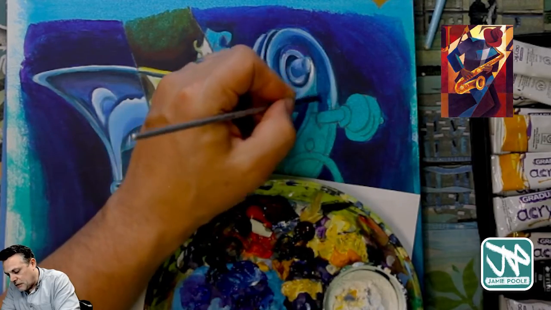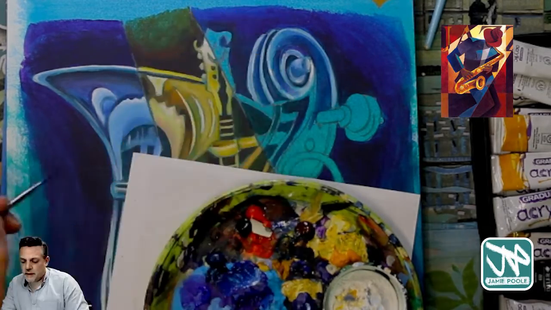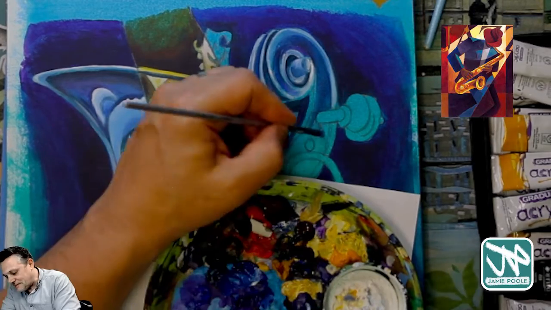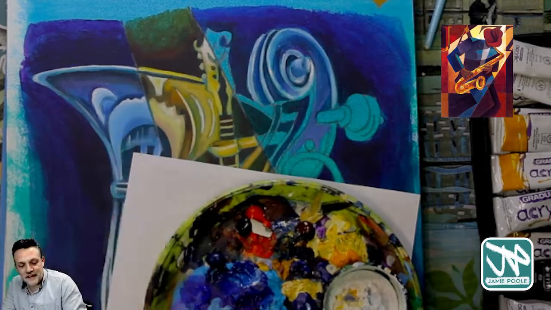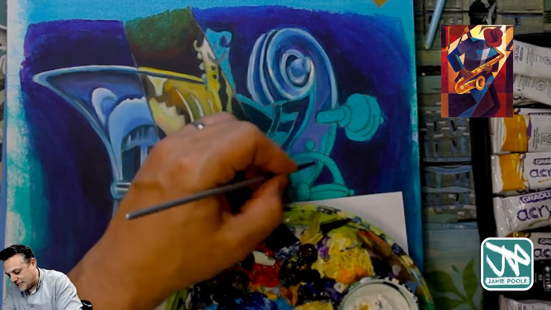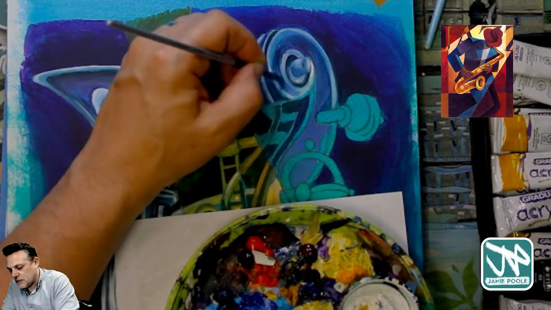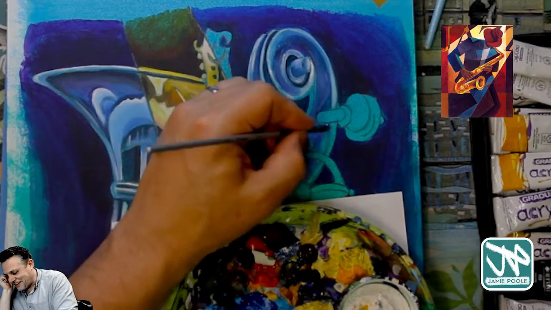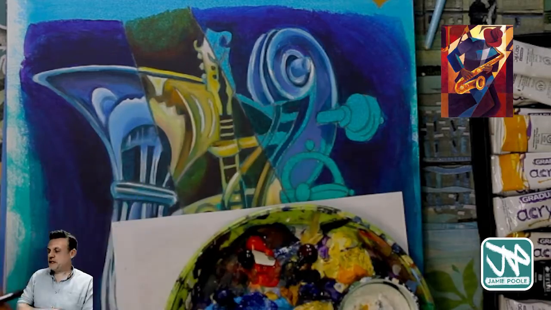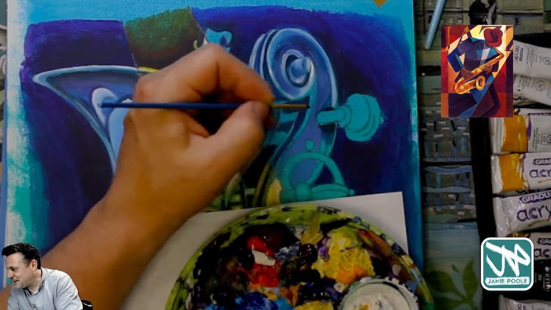Even if it's abstract or a little bit different, if it expresses something about the object, or in this case the musical instrument, then you're drawing attention to things for a very good reason, and making that object interesting to look at.